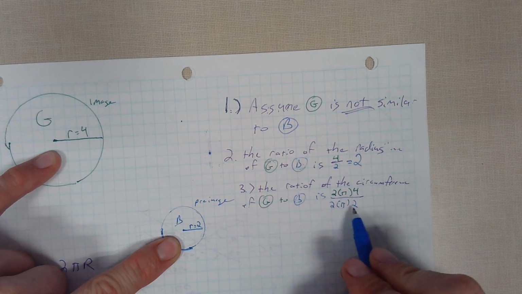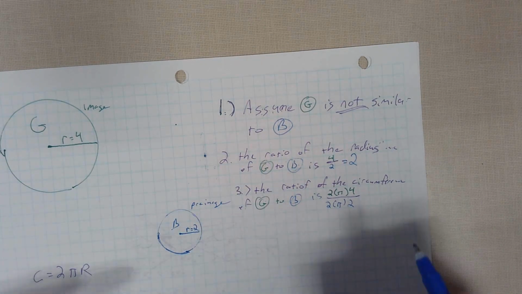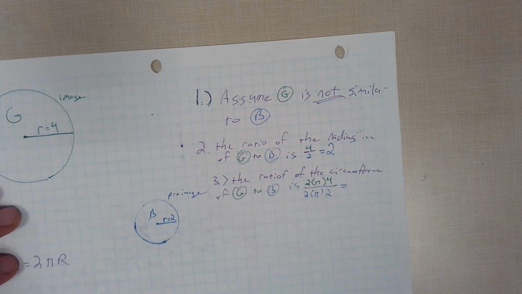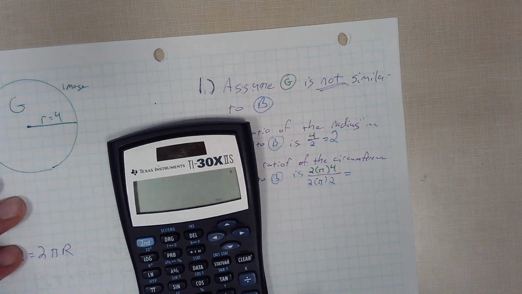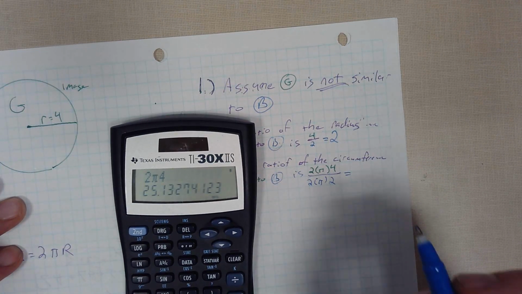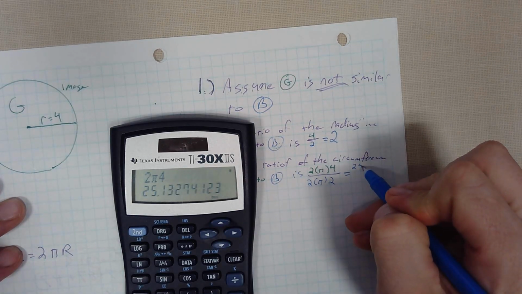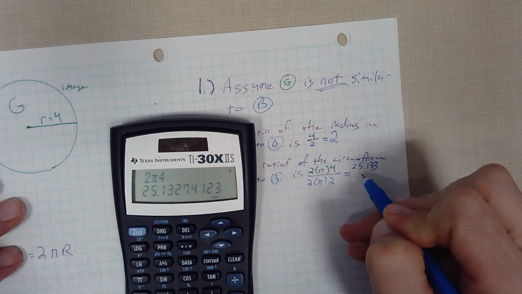2 pi r. So we got 2 times pi times 4 equals 25.133.